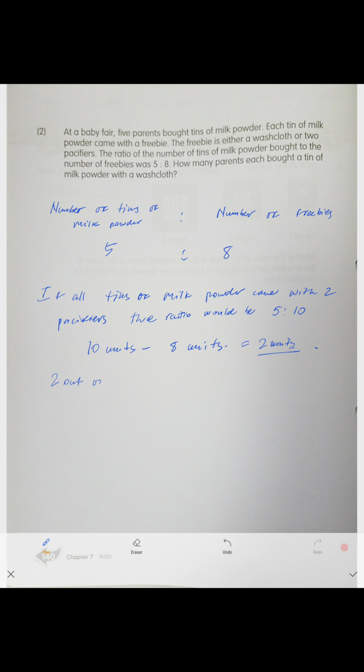So 2 out of 5, there were five parents total, 2 out of 5 tins of milk powder came with washcloths. So basically, two parents each bought a tin of milk powder with a washcloth.